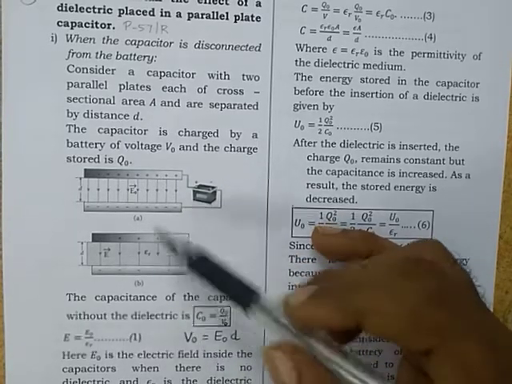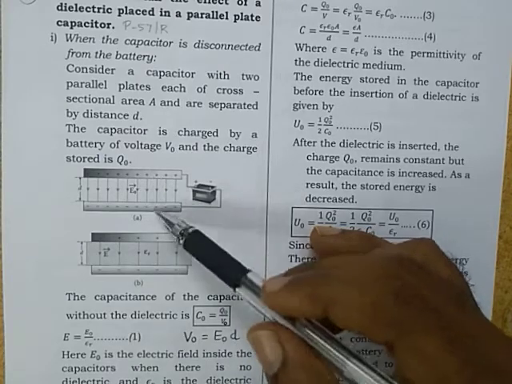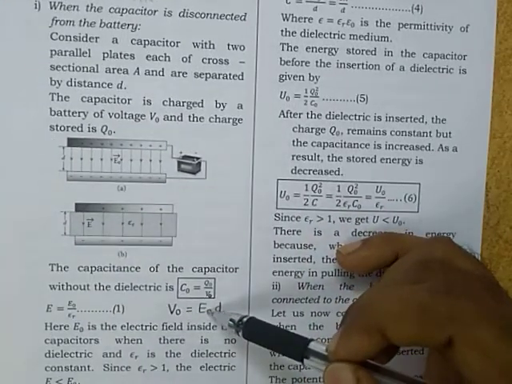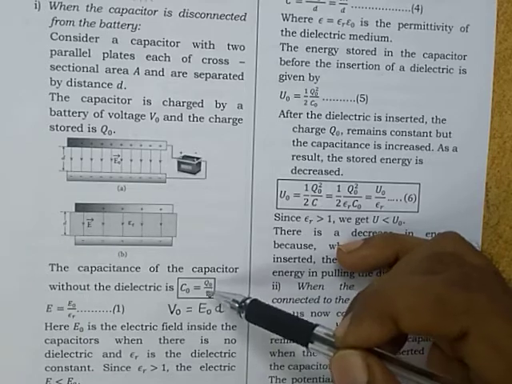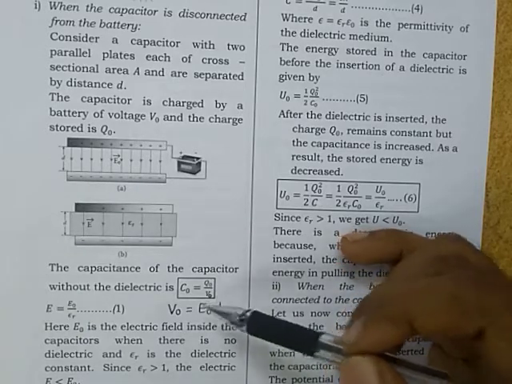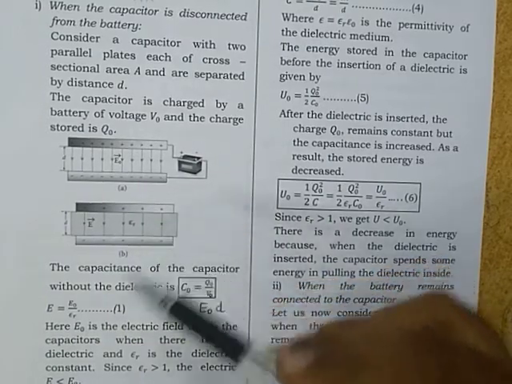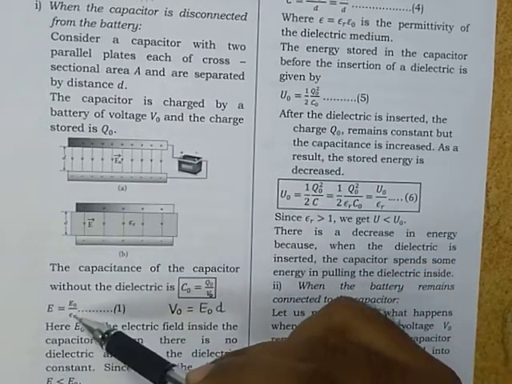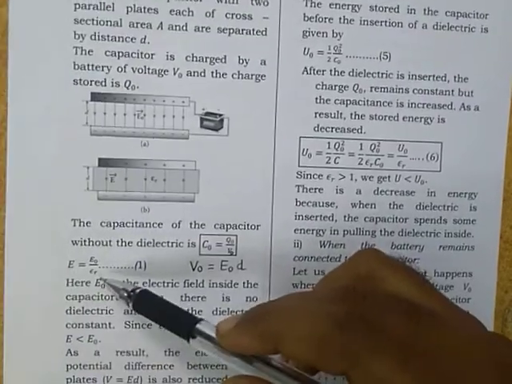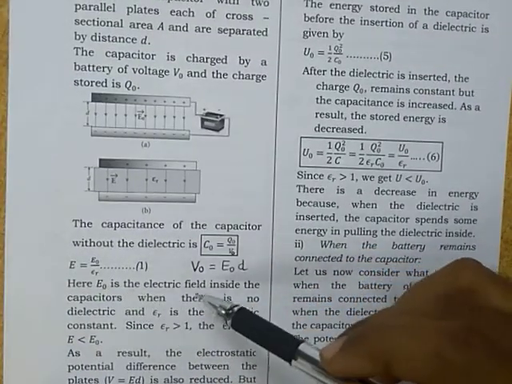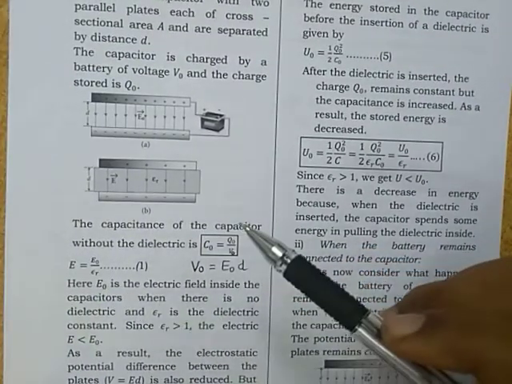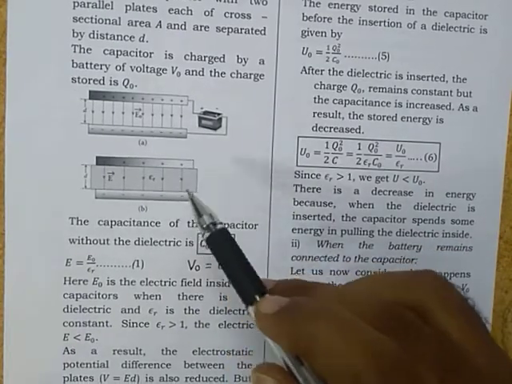Then the potential between the two plates, V0, is equal to E0 D0. These are the quantities before the dielectric is placed. After the dielectric is placed, the electric field decreases, that is E is equal to E0 by epsilon R. Here E0 is the electric field inside the capacitor when there is no dielectric medium.